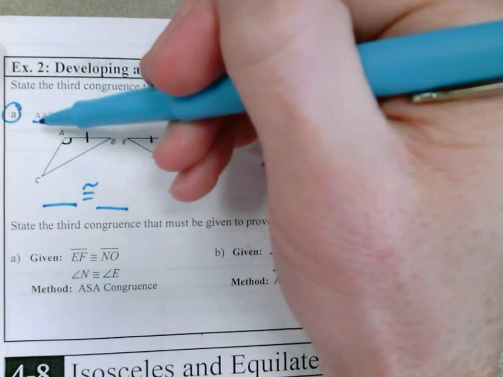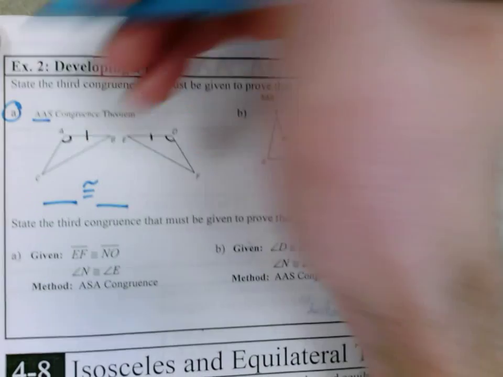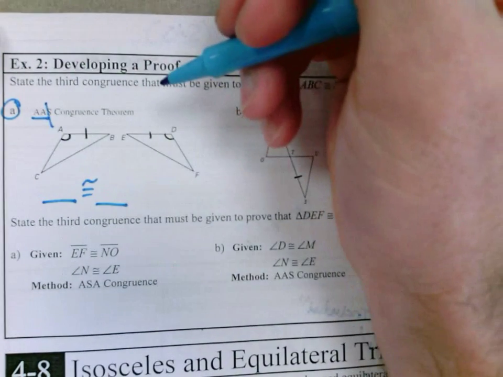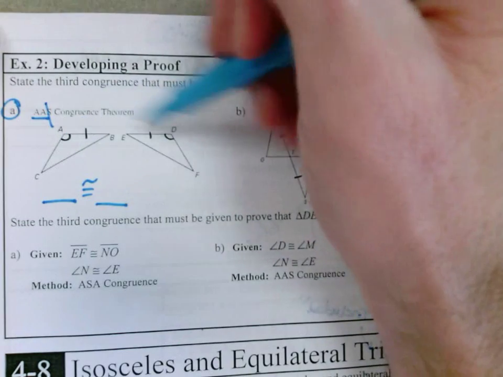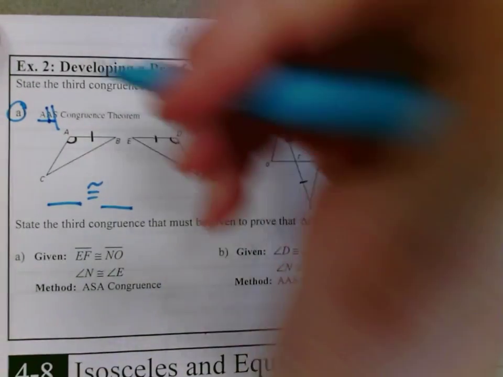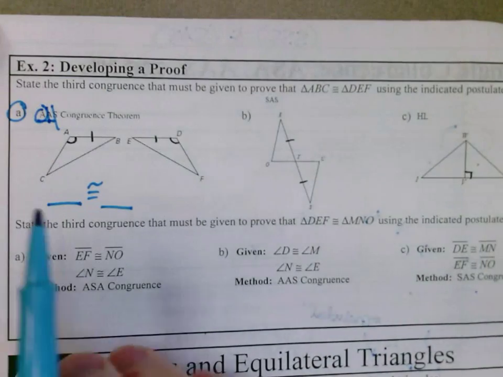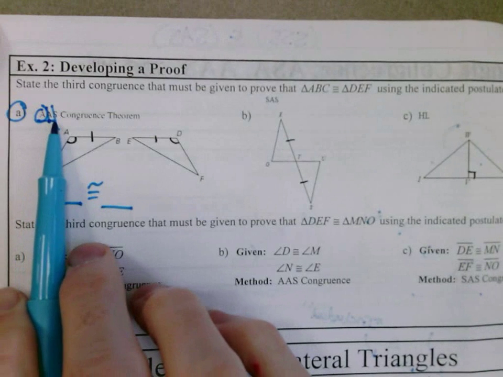So I treat this like a checklist. I tell myself at first that I have a side and a side, so that takes care of that. I have an angle with an angle, so that takes care of that. Now, that means that my congruence statement needs to be about an angle, and it needs to be an angle that does not have the side included.